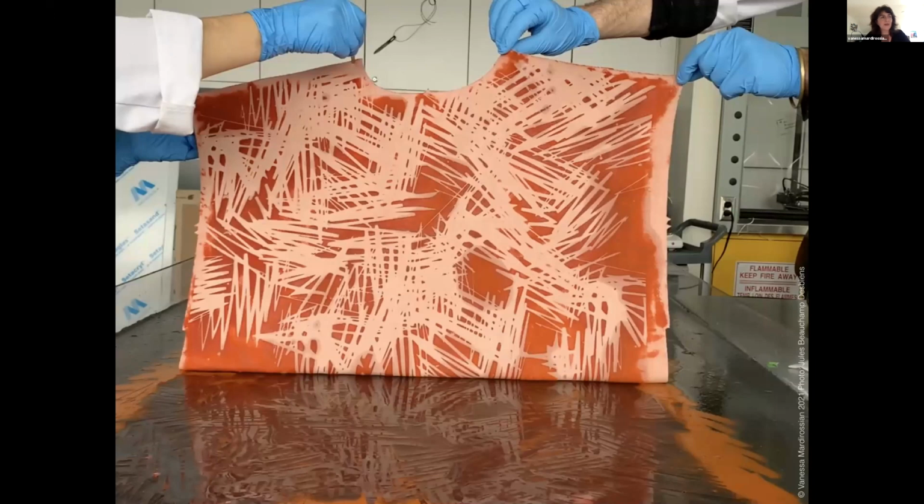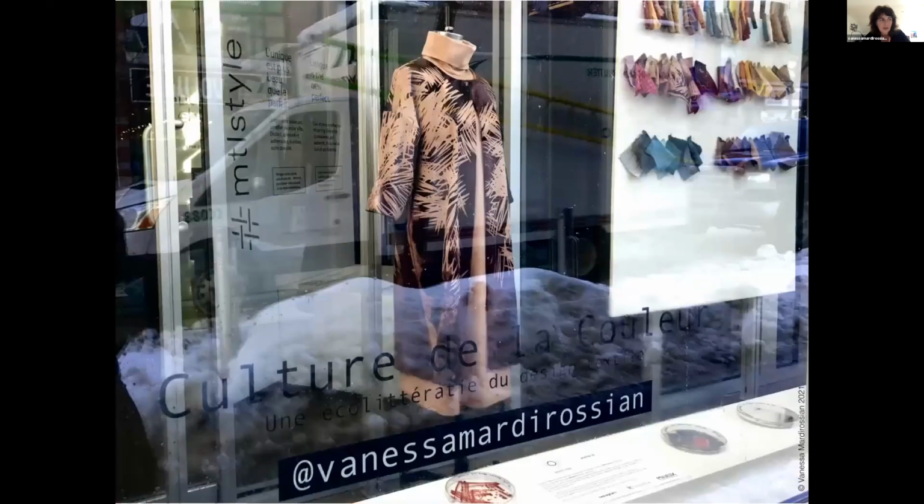It took 48 hours at room temperature to produce the print shown in the picture. The fabric had been previously dyed with avocado pits and skin. This research was recently exhibited at the École Supérieure de Mode de l'UQAM in Montreal. This first step was really experimental and speculative.